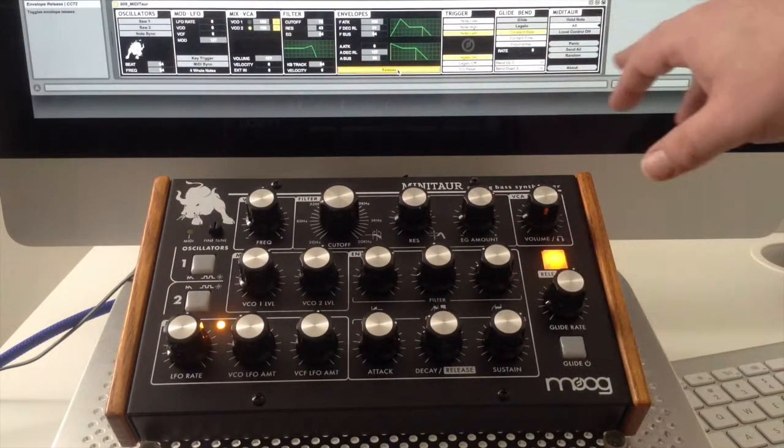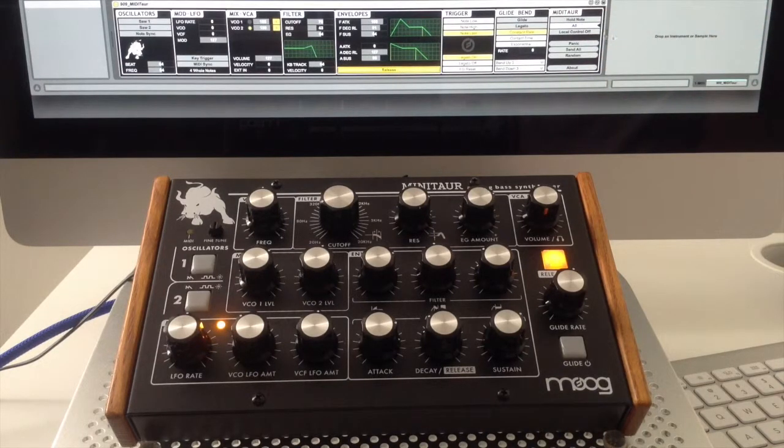So in the Miditaur section, as I demonstrated, there's a note hold, panic, send all, and random, which will create random goodness like that. Let's see what that sounds like. Kind of interesting.